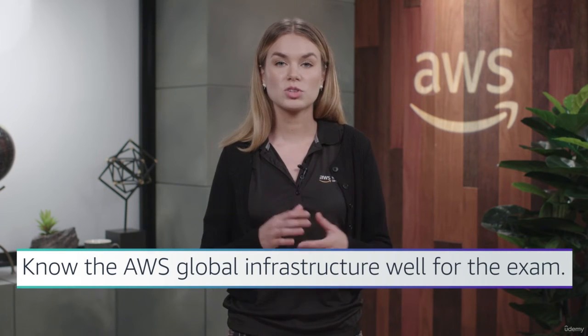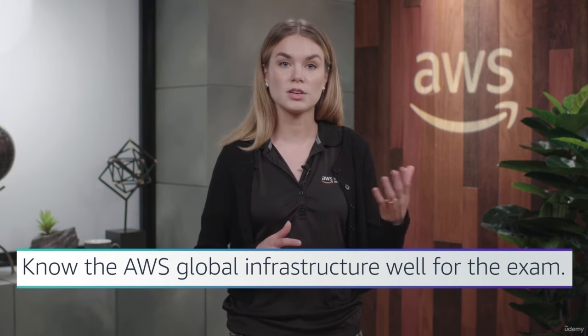For example, some services are available at the edge locations and others are not. You should know the bounds for services from an infrastructure point of view. Networking can be a complicated topic, but you should challenge yourself to understand the basics, as it will not only help you on this exam, but it will also help you understand and design better solutions on AWS in general.